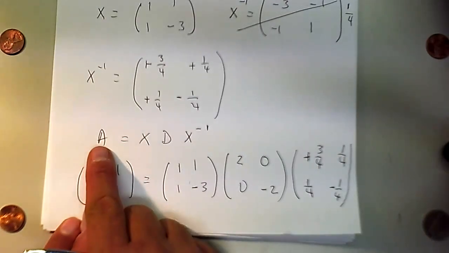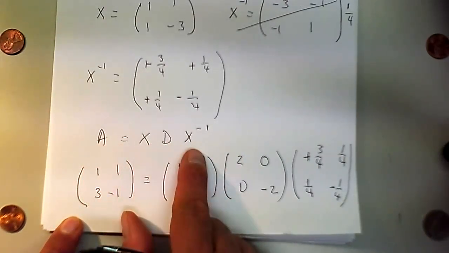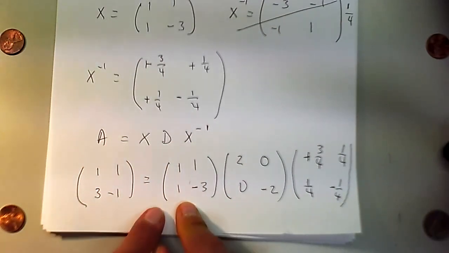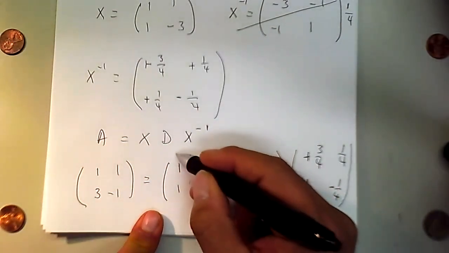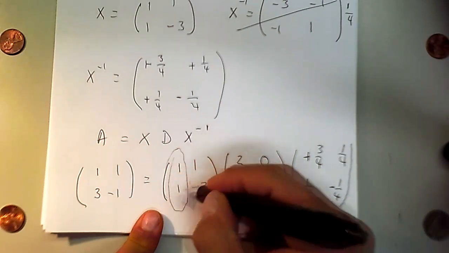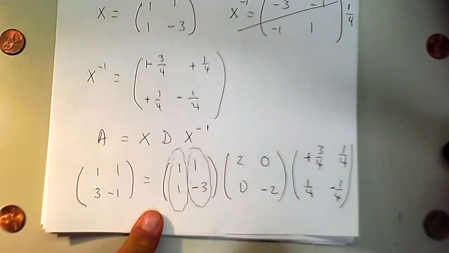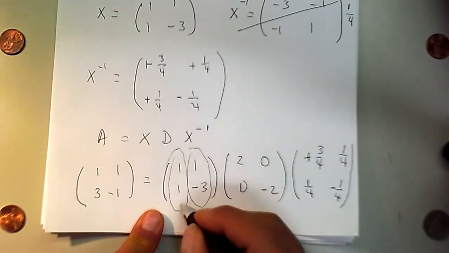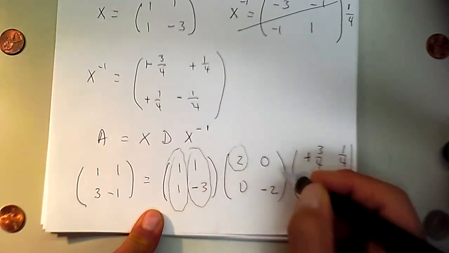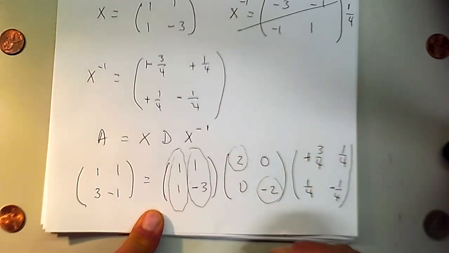Whoa. Okay, so we have successfully factored A into 3 matrices: a matrix corresponding to the eigenvectors. Those are the eigenvectors corresponding to these eigenvalues.